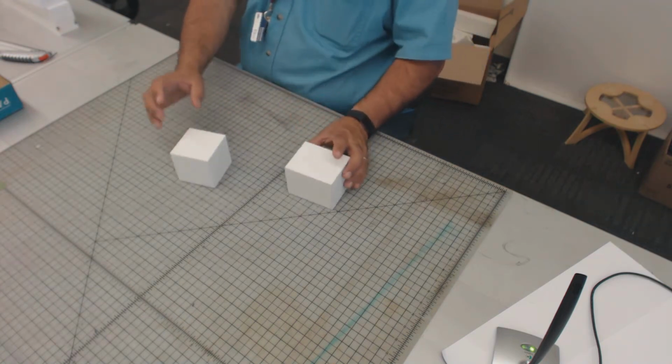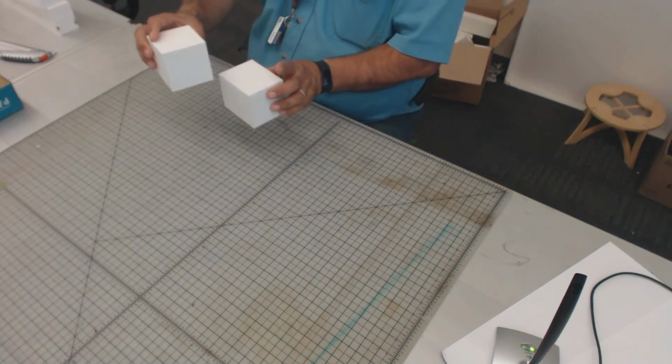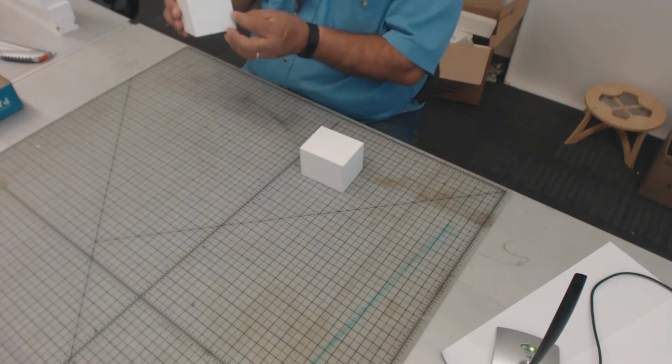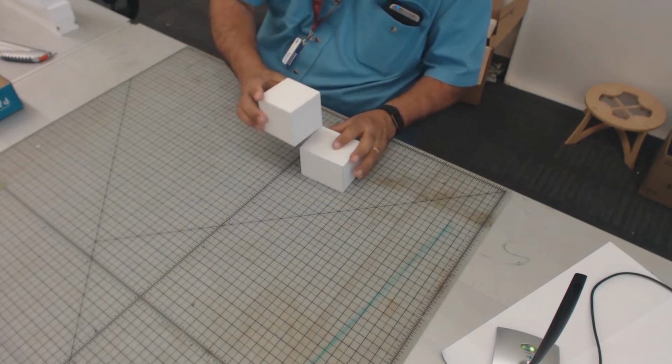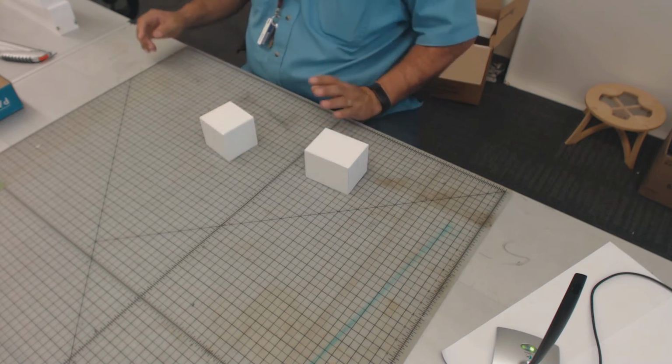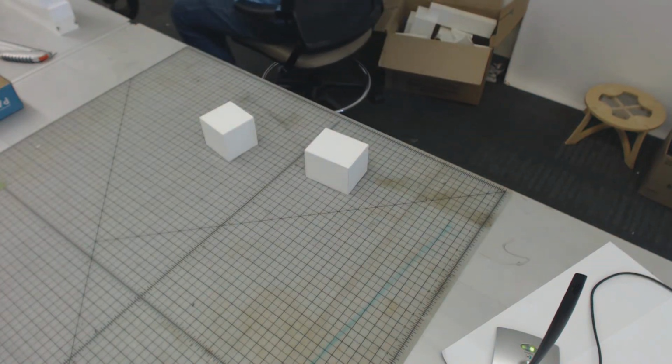Okay, so here goes. Like I said, we're going to take these two and collide them. What I want to do is cut out the bottom corner of this so that I can set it on top of that one. Okay? So let me find a pencil.